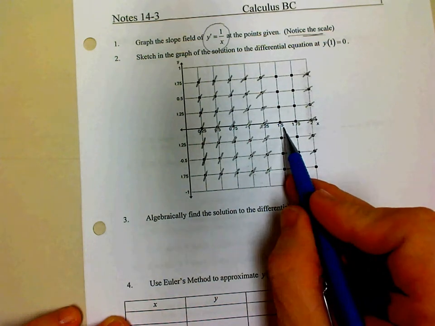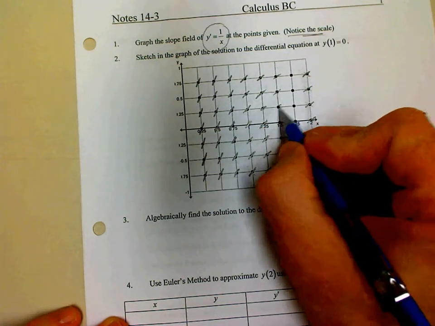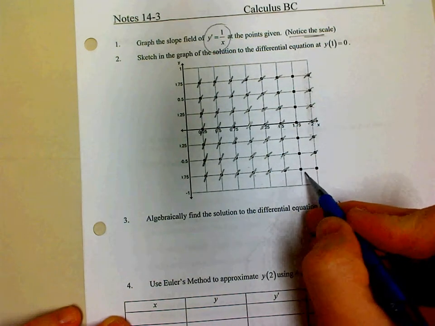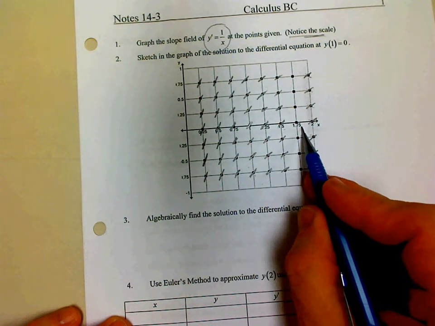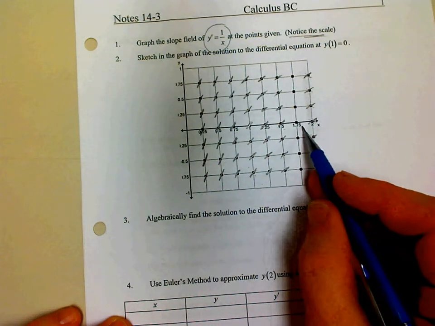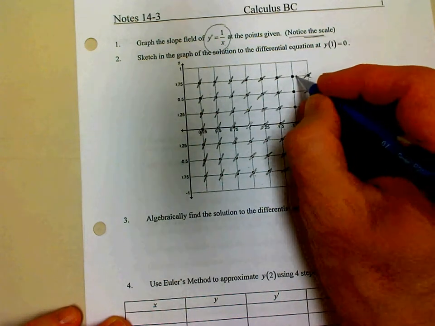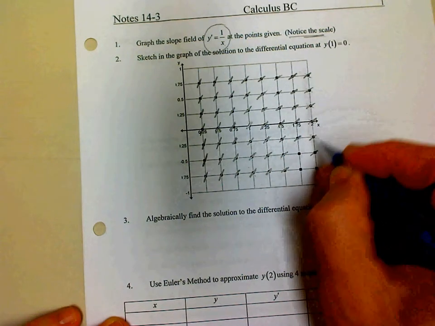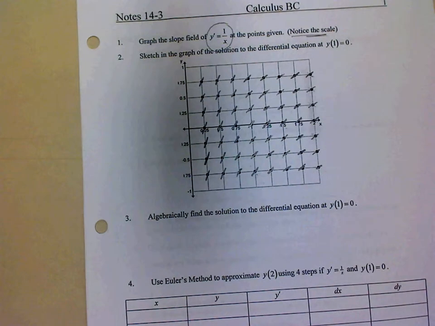This would be 3/2. The reciprocal of that would be 2/3. So we're just going to slowly go more shallow for all of these, and then the next one, the same thing. This would be 7/4. The reciprocal of that would be 4/7. And so on. You can kind of see this one there. So that's our slope field.